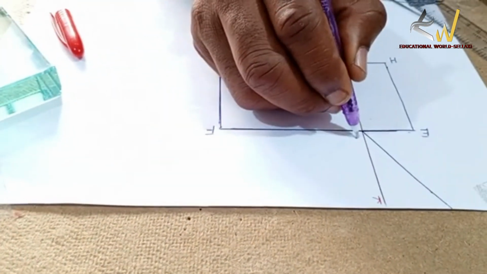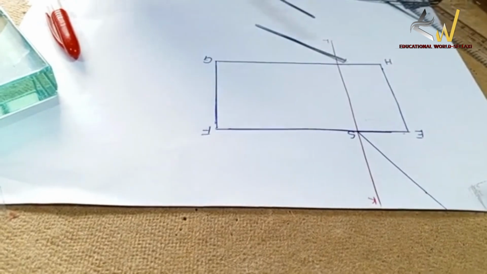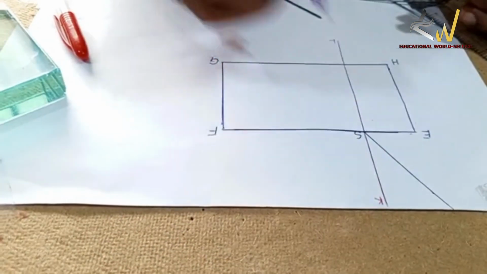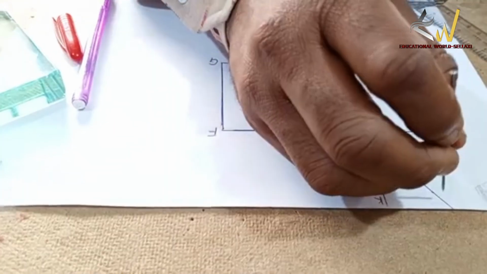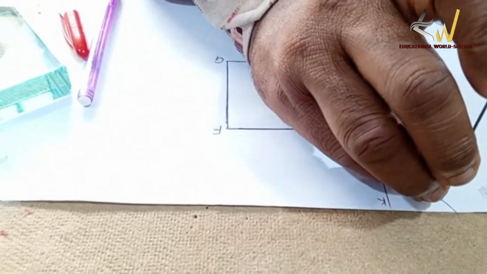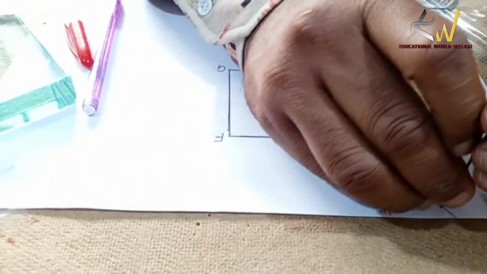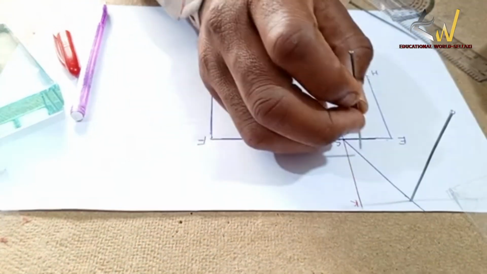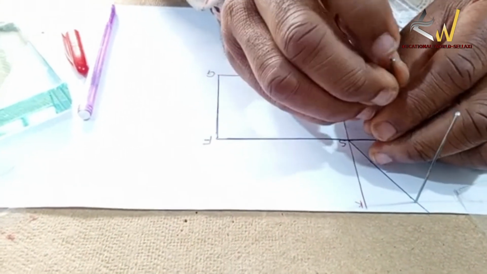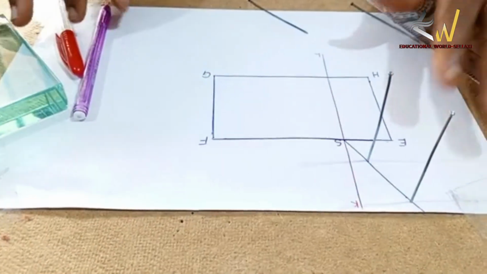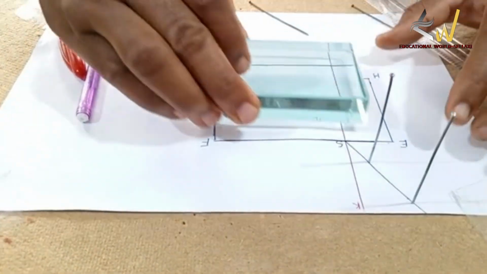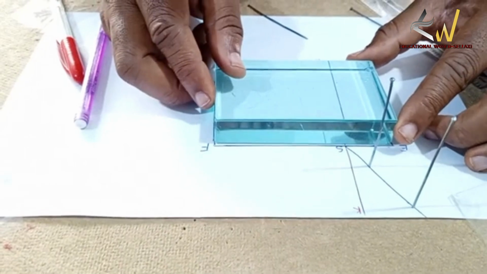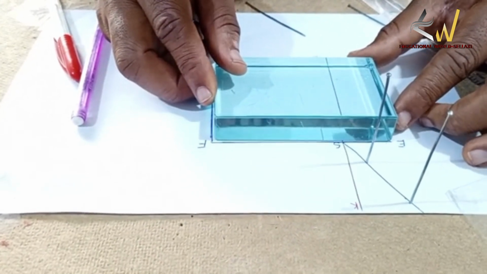So that's the incident ray. We've called a point S, the point of intersection there, we call it point X. We make two points there, call them P1 and P2, and attach the two optical pins on P1 and P2. So this is P1 and that is P2. We've attached the two optical pins to P1 and P2, and we replace our glass prism on the tracing, as you can see.